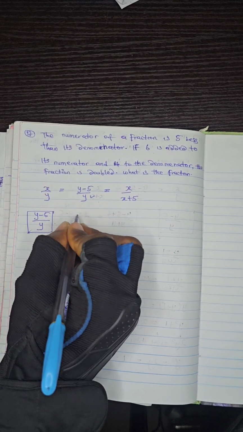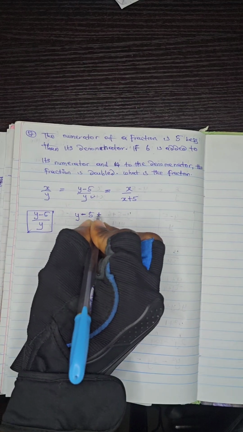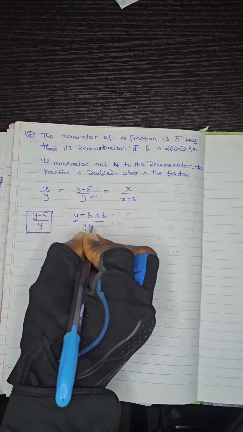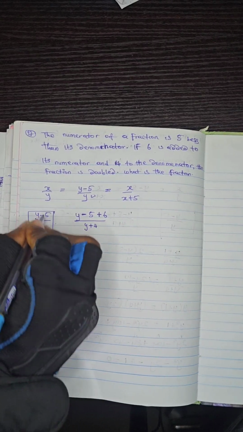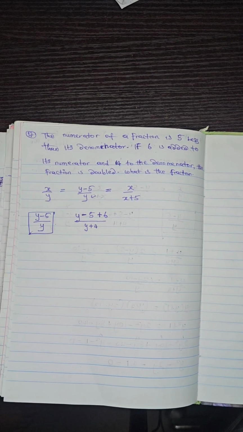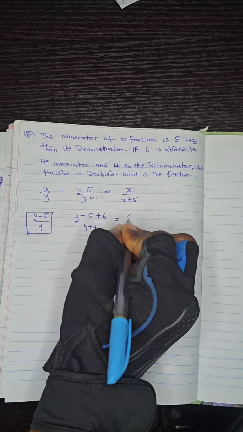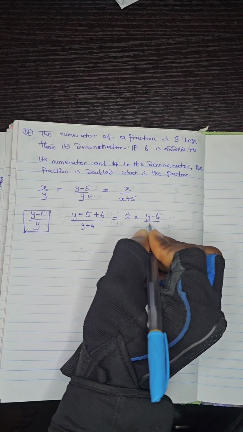Now they're saying if you add 6 to the numerator, and you add 4 to the denominator, this fraction becomes double. This value here, which was our initial fraction before, becomes double. So this will be equal to 2 times y minus 5 over y.